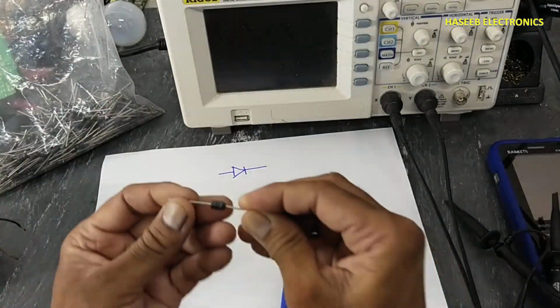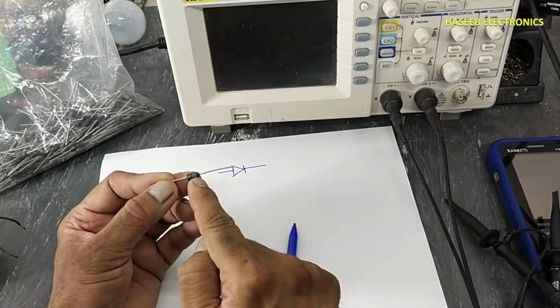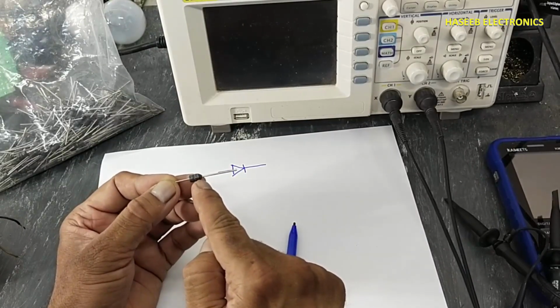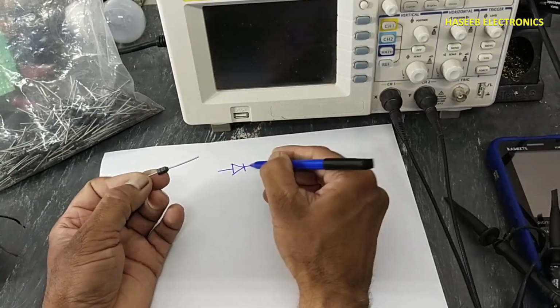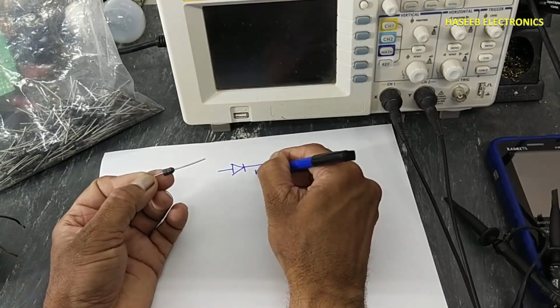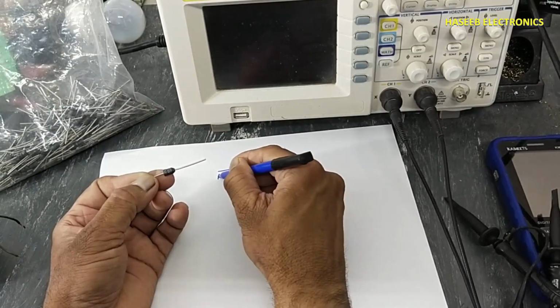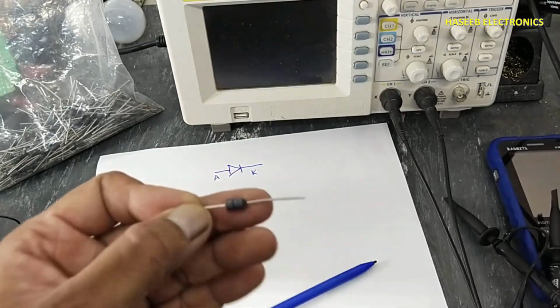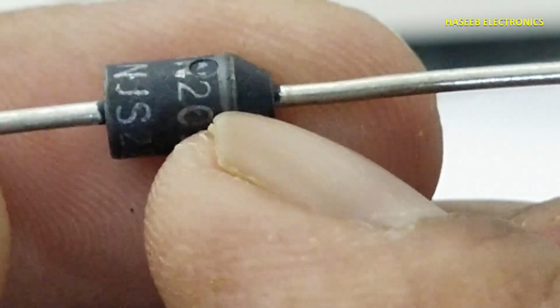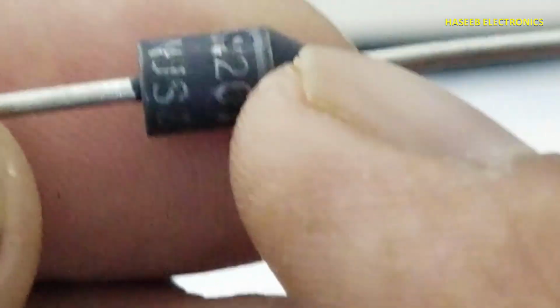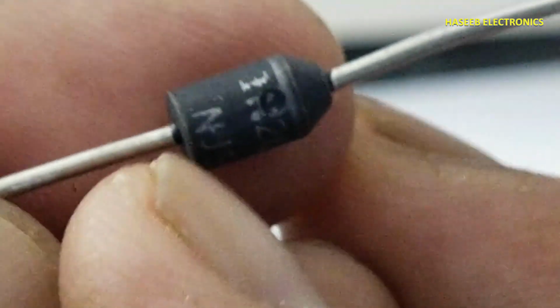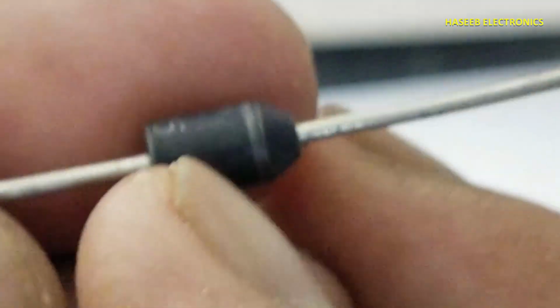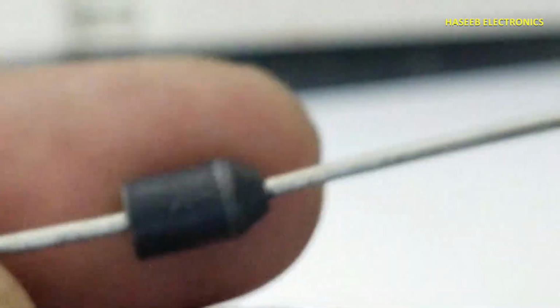it is a two-terminal device. One side has a band marking, that is called the cathode. This one. The second side is the anode. In some diodes we have this color band. Some diodes have a tapered side and a flat side without band marking; that is the anode, and this is the cathode.